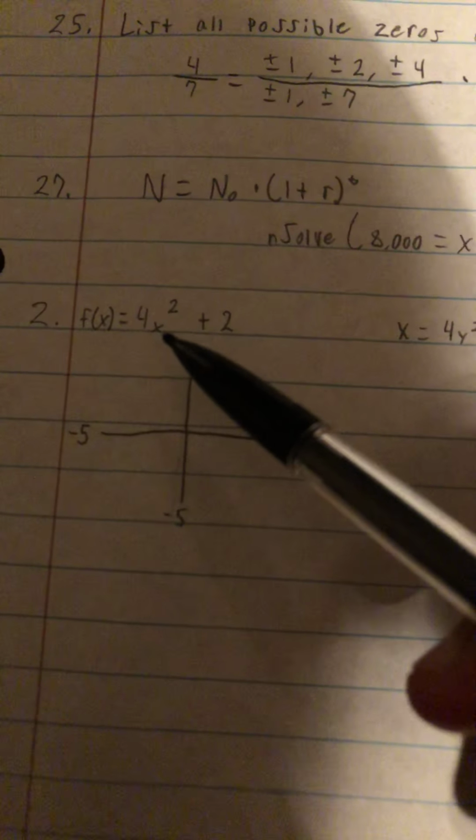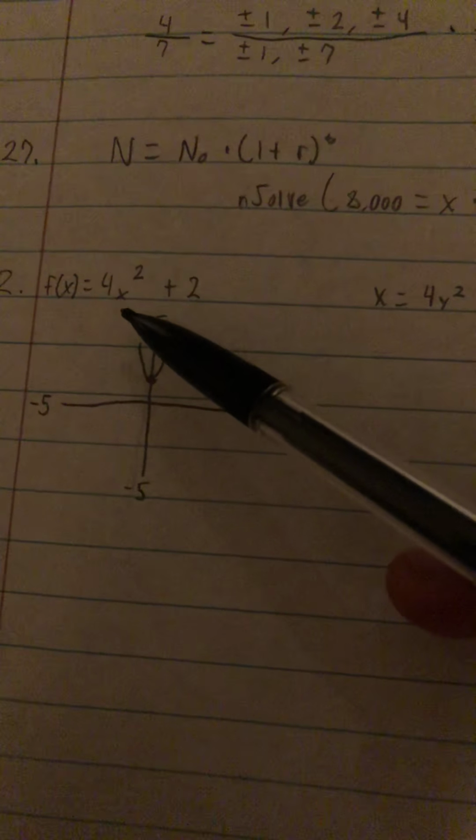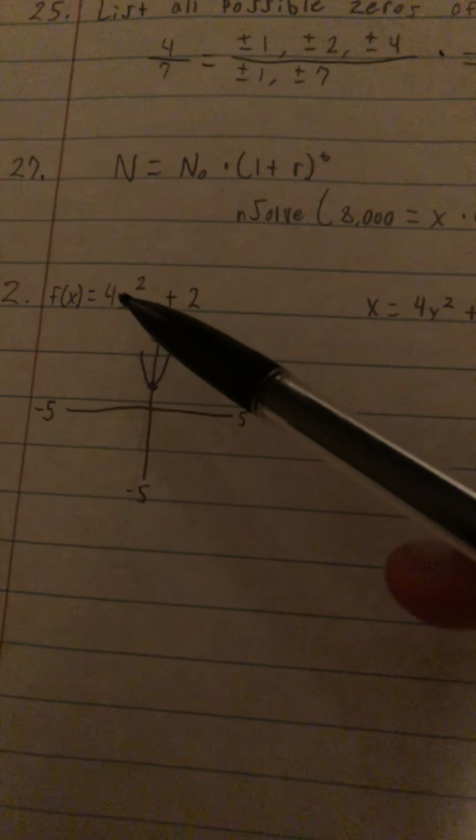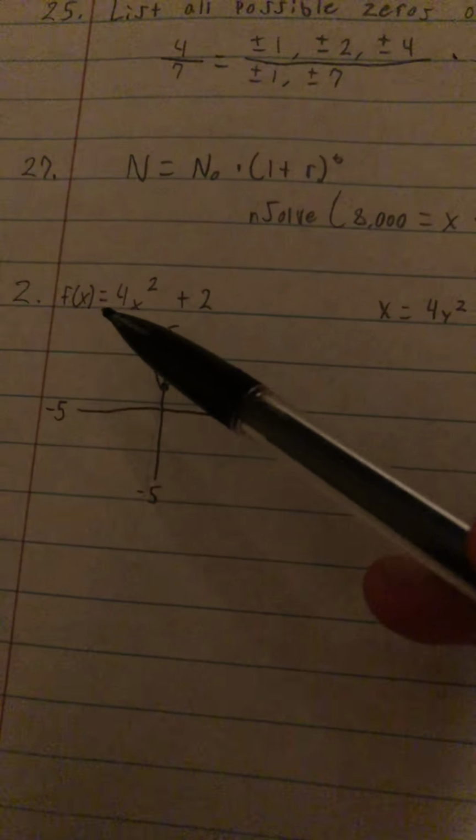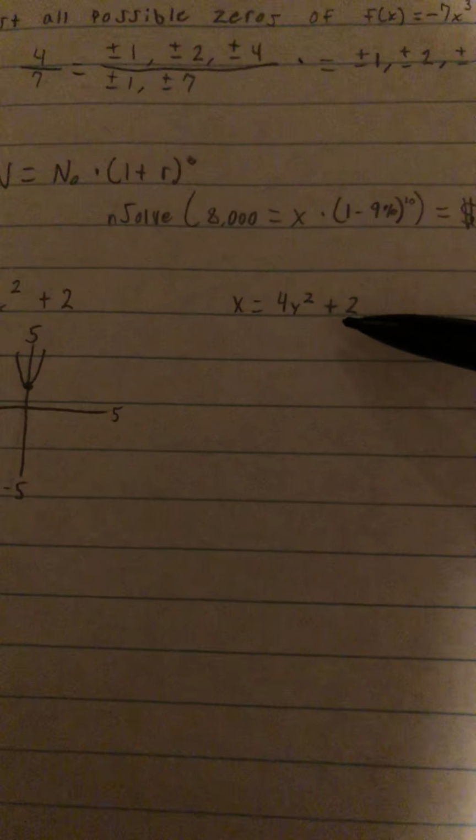Now, also an example that I've done is for 4x squared plus 2. It should be somewhere about here. We'll just say right here is where 2 is, as it stretches upwards. And then to find the inverse, you just flip these around as well in the calculator to instead x is equal to 4y squared plus 2, as I've done over here.